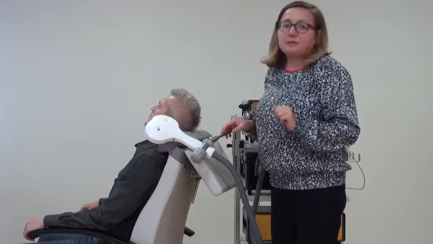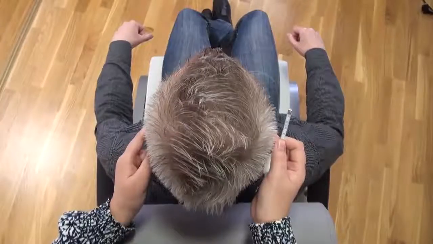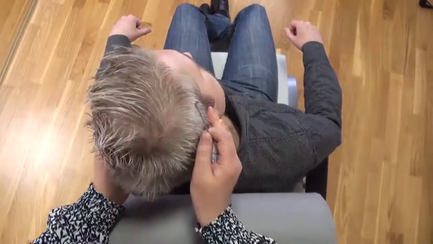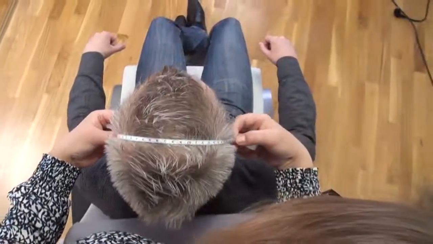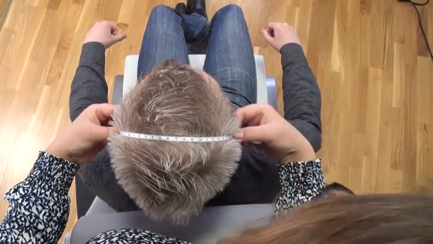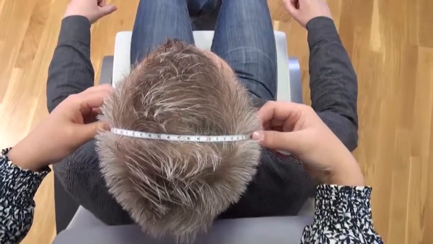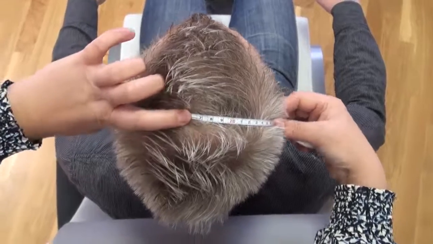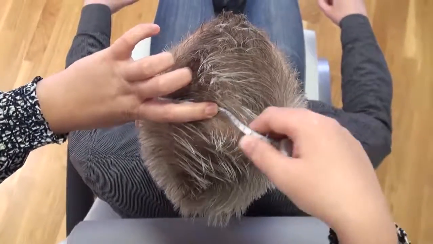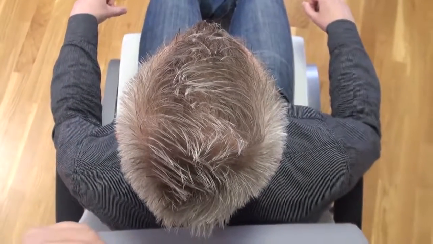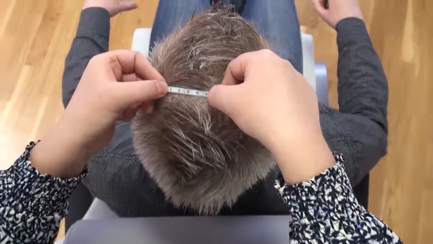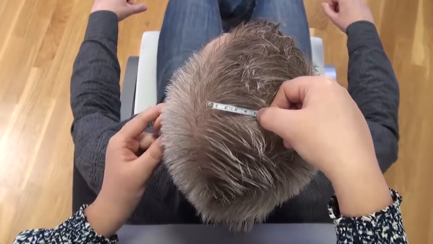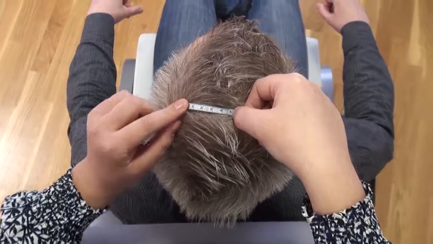Before you start stimulation, we need to find the vertex as a middle point of the line between external auditory meatuses. This is the vertex. Go 5 centimeters leftward toward the external auditory meatus. This is the area where I will begin stimulation.